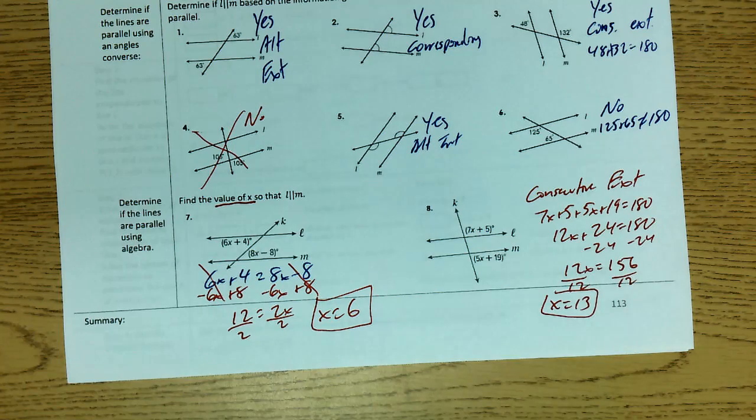Okay. Again, that's it for this section. All we're doing here is we're either setting things equal to each other or adding them together and setting them equal to 180. That's this entire section. Good luck.